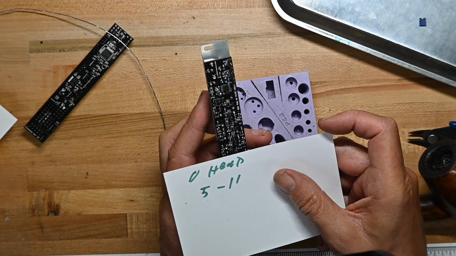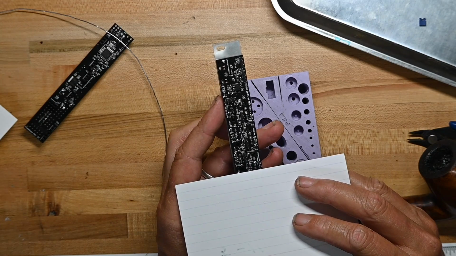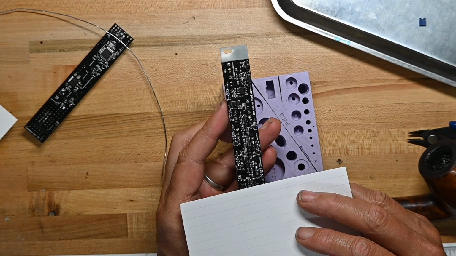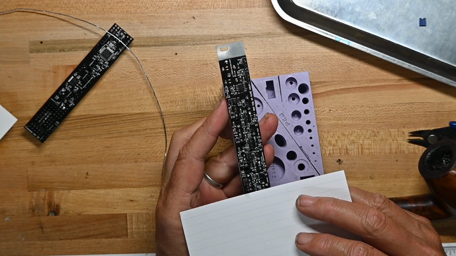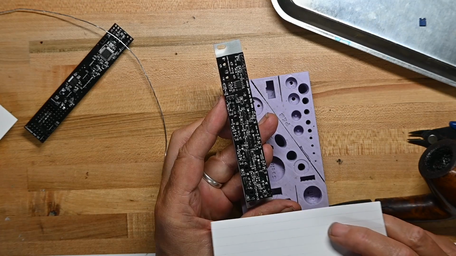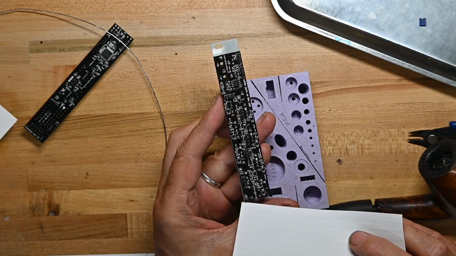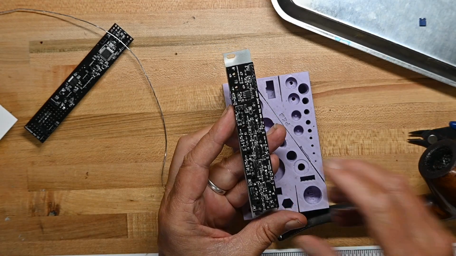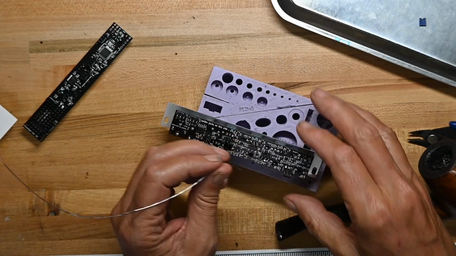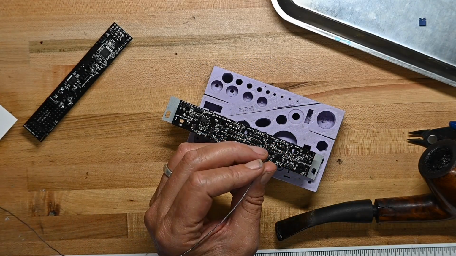And I use an index card when I do this, so I'm only looking at one line of solder joints at a time. I'm not overwhelming my visual processing center. Okay, I missed that one. And that one. I missed two of the switch terminals. Again, that's why you double check.